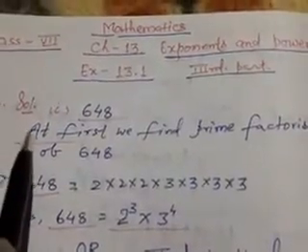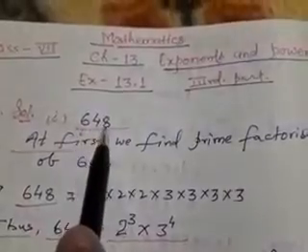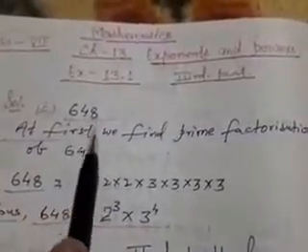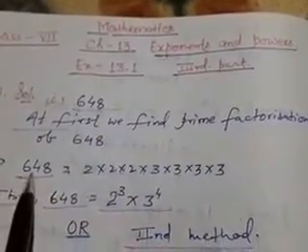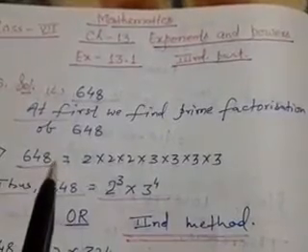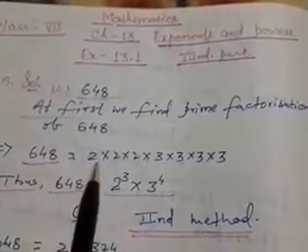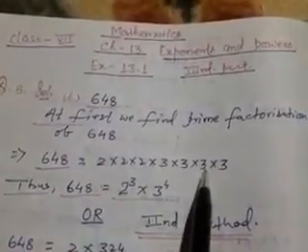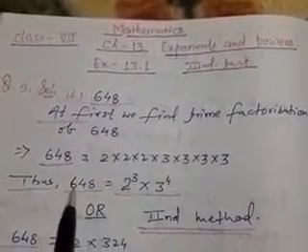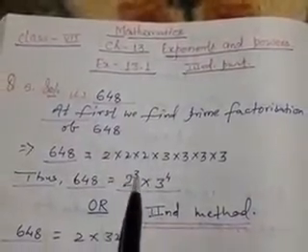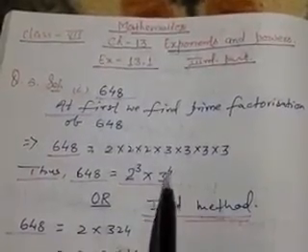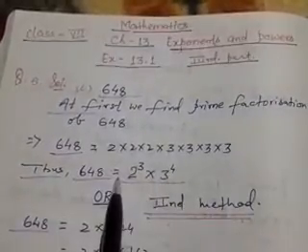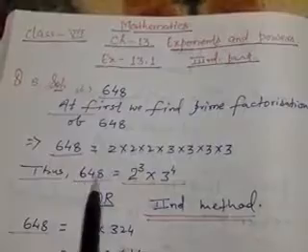Dear students, question number 5 is we need to write 648 in exponential form. At first we find the prime factorization of 648. We write here 648. After finding the prime factorization of this number, we get 2 multiply 2 multiply 2 multiply 3 multiply 3 multiply 3 multiply 3. Thus 648 is equal to 2 to the power 3 multiply 3 to the power 4. So 2 to the power 3 multiply 3 to the power 4 is the exponential form of 648.